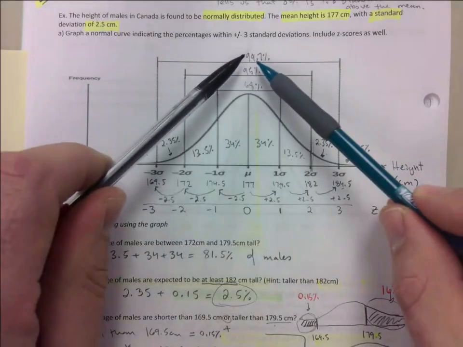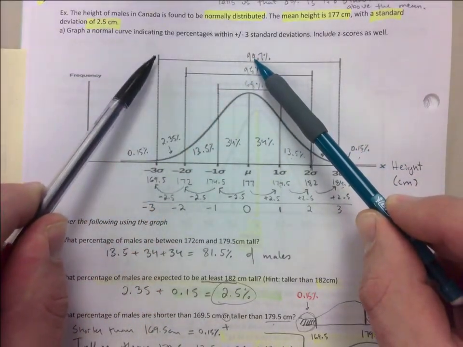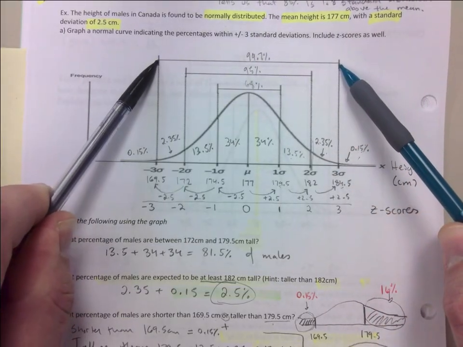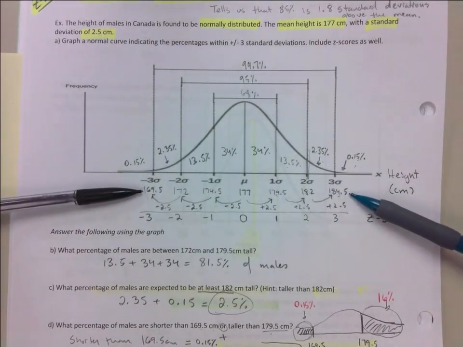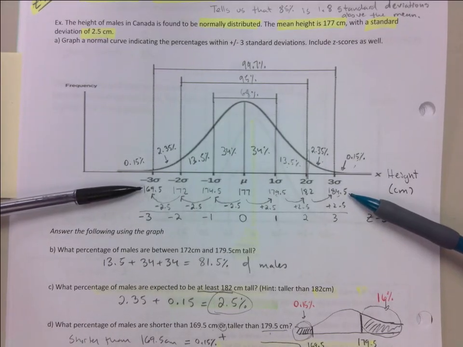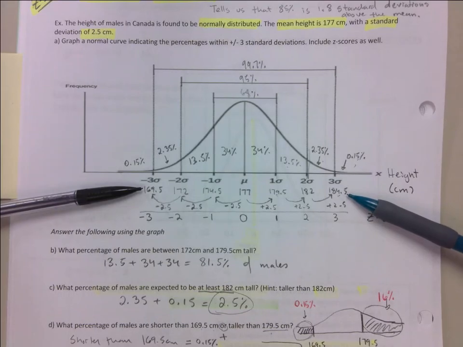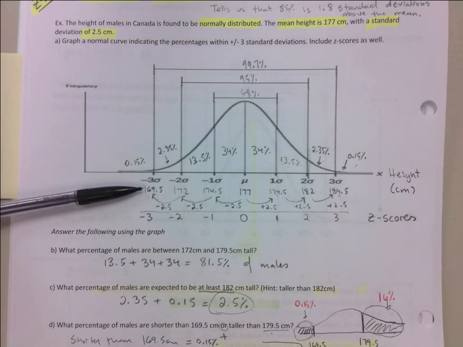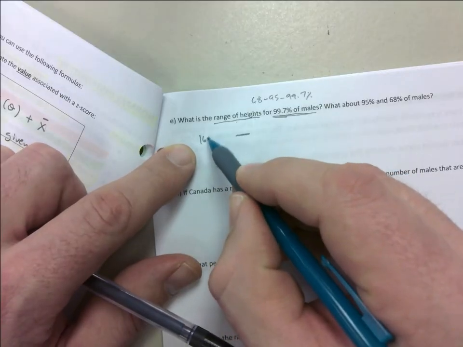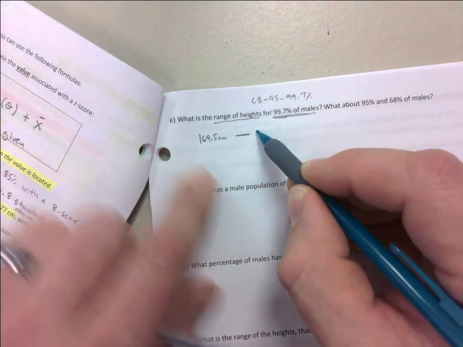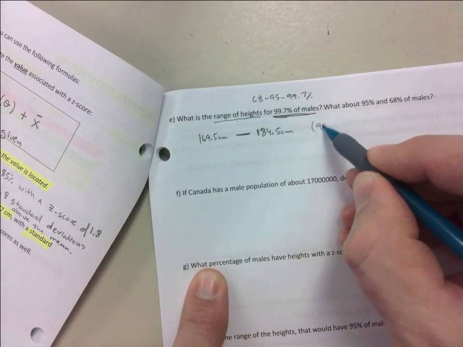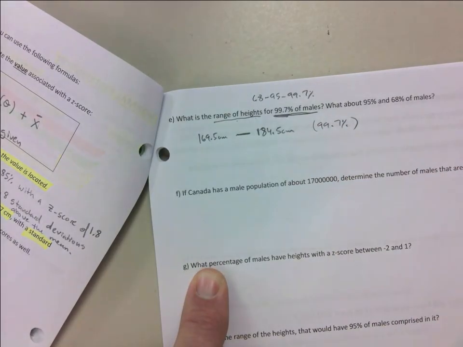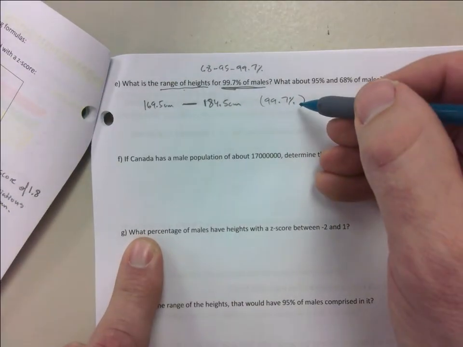99.7, watch up here. 99.7 means I need to go 3 to the left, 3 to the right. And the range of heights, not percentages, it's not asking you for percentages, but we're talking 169.5 to 184.5. That is the range of heights that would have 99.7% of males in it. So we go, can you see that? 169.5 centimeters to 184.5 centimeters. This is for 99.7%. Right? 99.7% of males would be there.